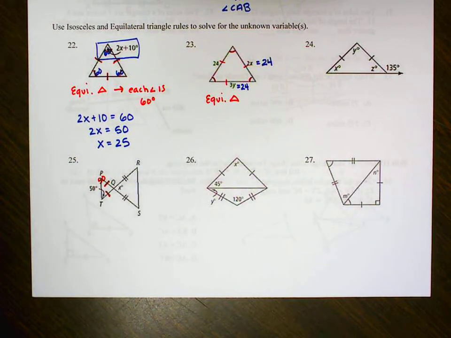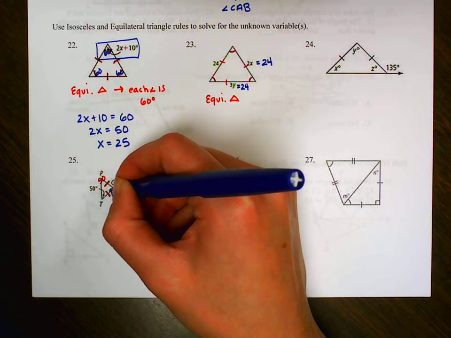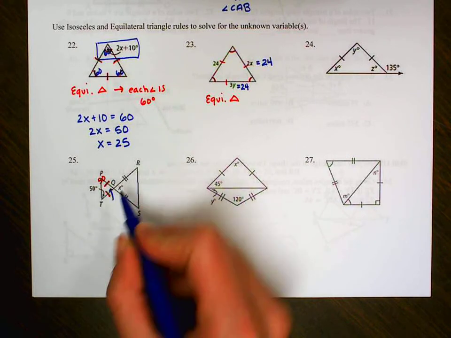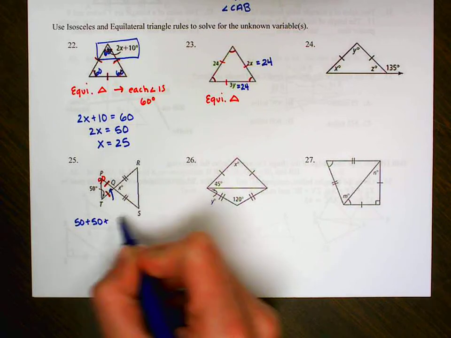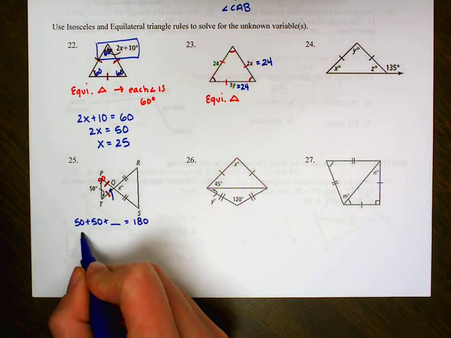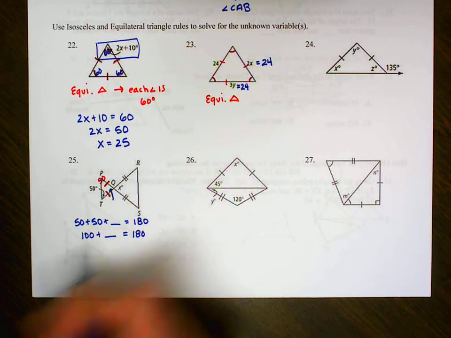What we're going to start doing is solving for anything that we know. Let's look at this angle here. We know that these three angles have to add up to 180. So I'm going to have 50 plus 50 plus something equals 180. So I really have 100 plus something equals 180. Well, that something has to be 80.